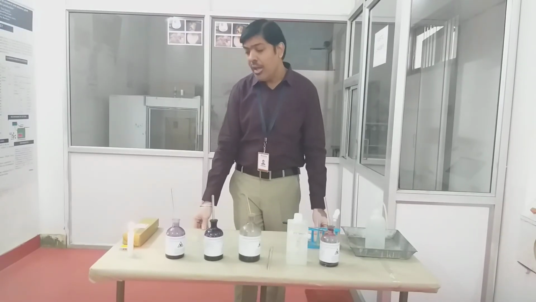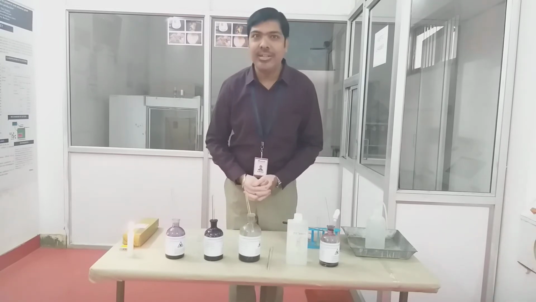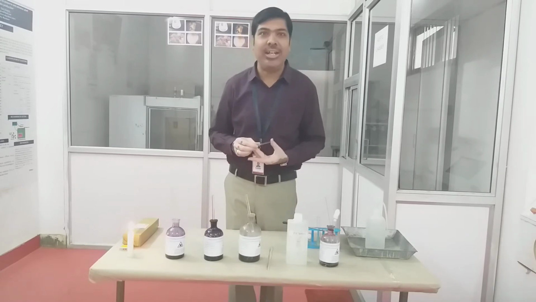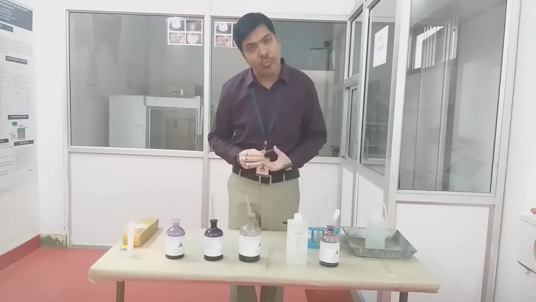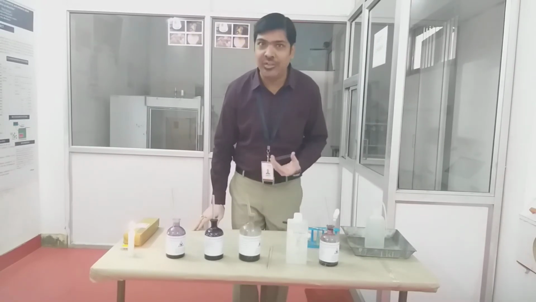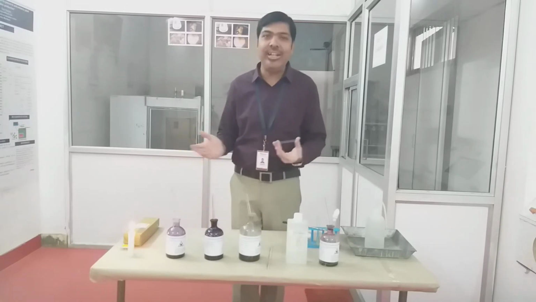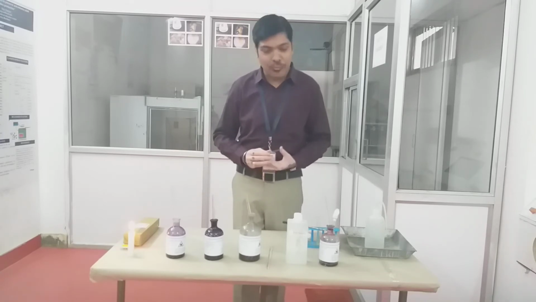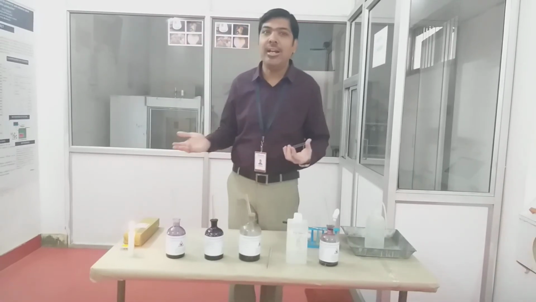Now coming to the next staining procedure, which is called Gram staining. I am also going to demonstrate how we can perform Gram staining in our laboratory. We have already discussed in our theory portion that Gram staining is a differential staining procedure in which we can differentiate microorganisms into two categories, Gram positive bacteria and Gram negative bacteria. So let us see how we can perform the Gram staining experiment in our laboratory.